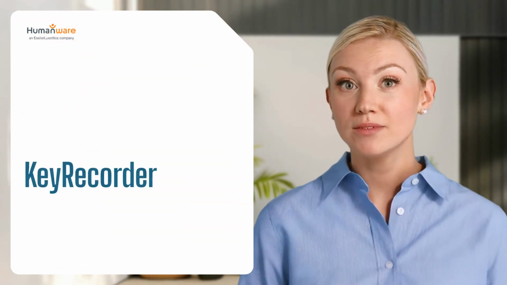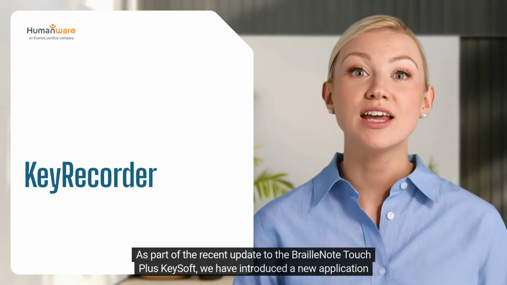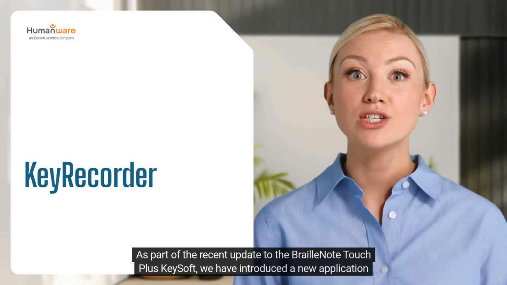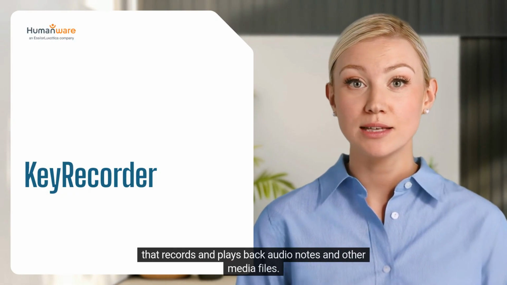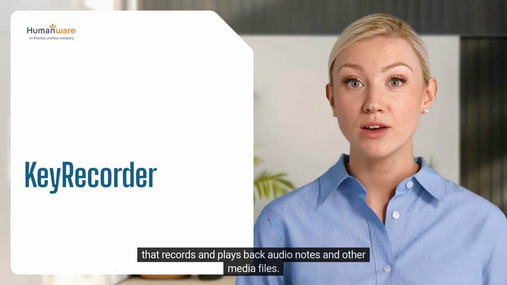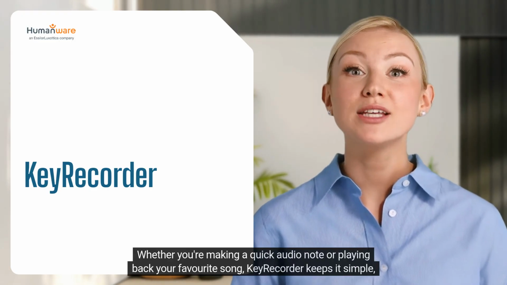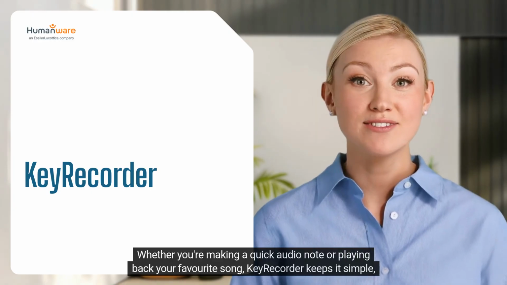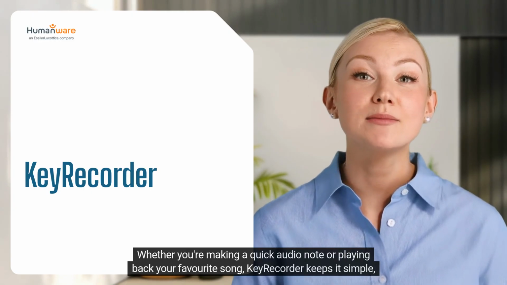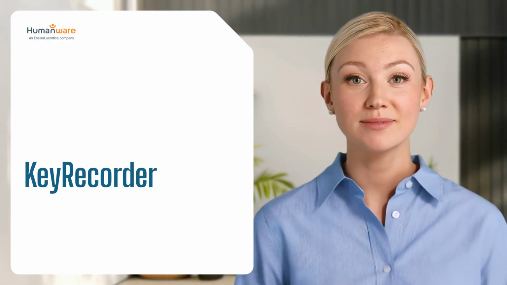Hello and welcome! As part of the recent update to the Braille Note Touch Plus KeySoft, we have introduced a new application that records and plays back audio notes and other media files. Whether you're making a quick audio note or playing back your favorite song, KeyRecorder keeps it simple, fast, and accessible.